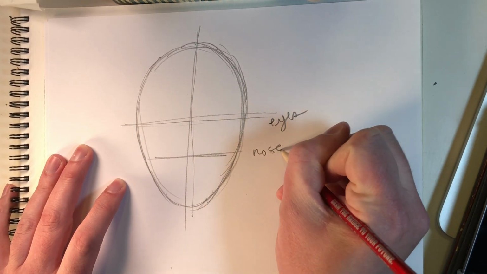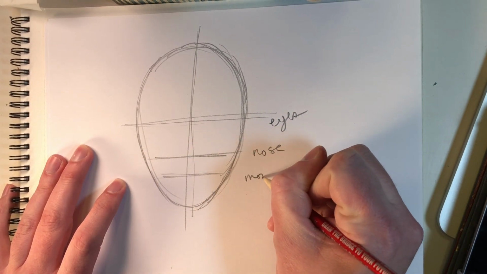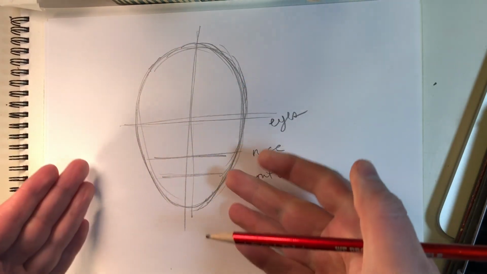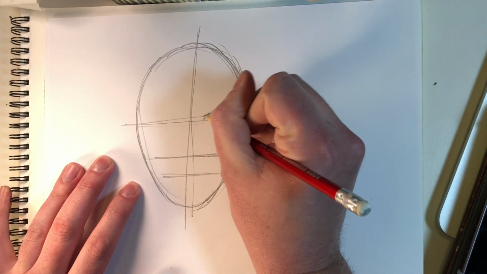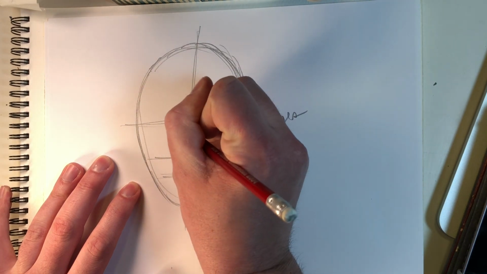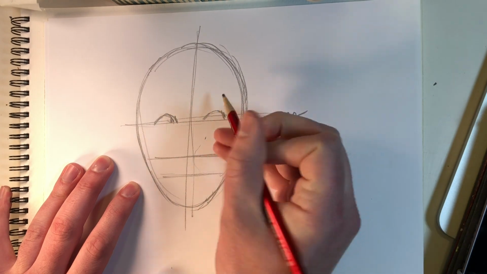A lot of people, when they start to draw a face, draw the eyes too high. So we're going to make sure those are right in the center of the head. Then halfway between the eyes and the chin is the nose, and halfway between that and the chin is the mouth.